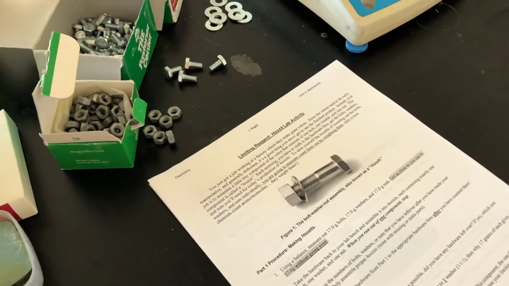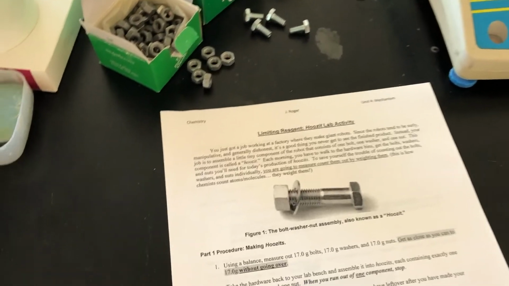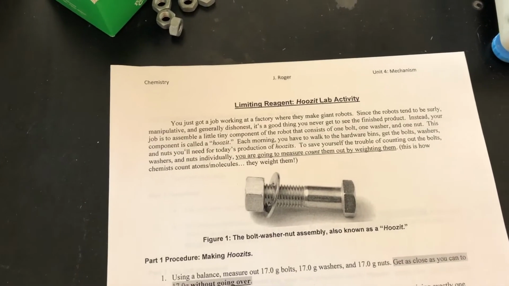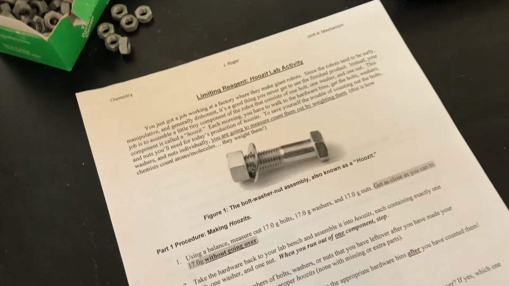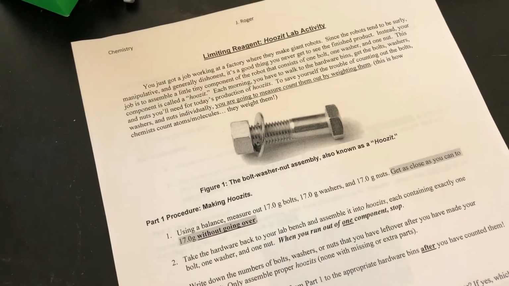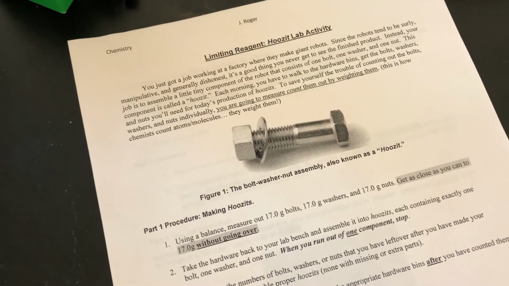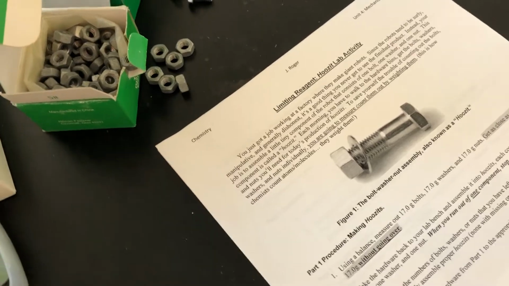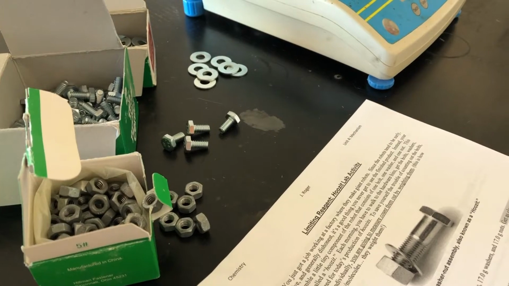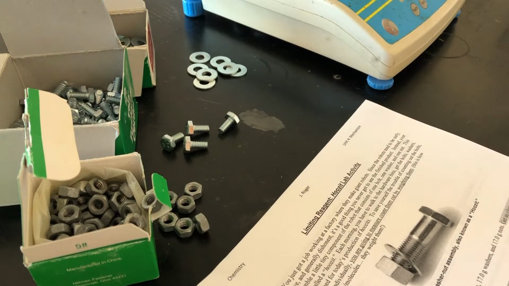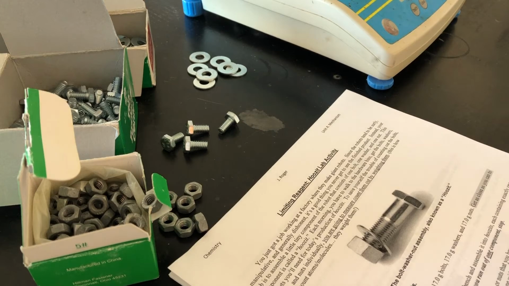Hey everybody, welcome to this little fun activity in the chem lab today about limiting and excess reagents. We're going to make Hoozits. So what's a Hoozit? Well, that's what it is. So in the activity today, we're going to use this as a visualization for what happens in the chem lab when we use limiting and excess reagents.